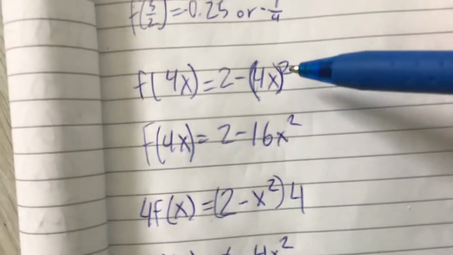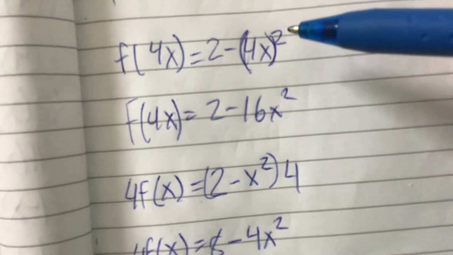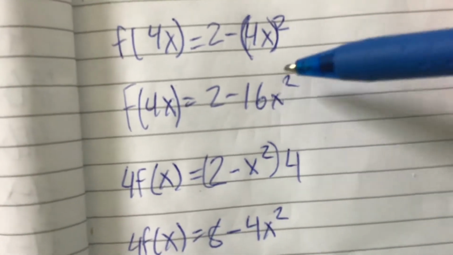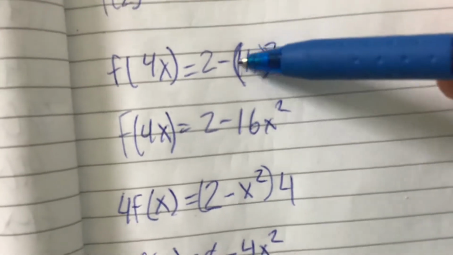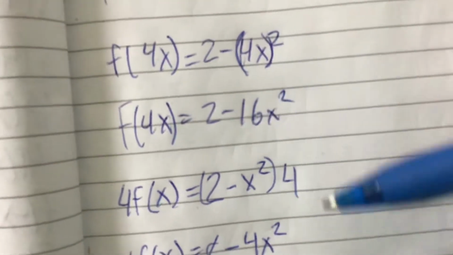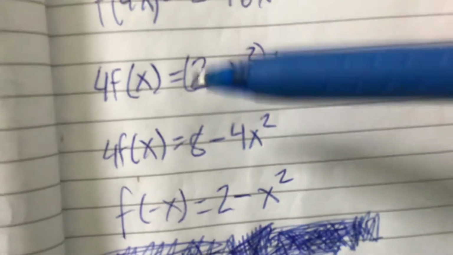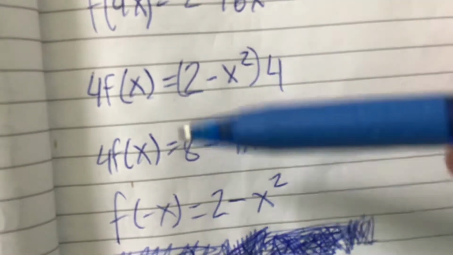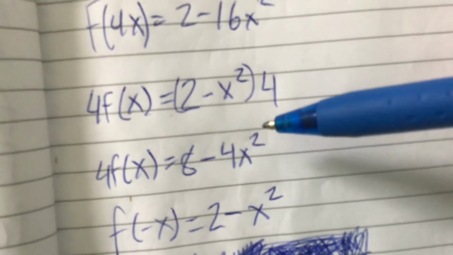Okay. Right here, we have 4x times itself, which equals 16x, because it's 4 times x, so you say 4 is a separate thing, and x is a separate thing, and so they become their own thing over here. 2 minus that, okay? Over here, we do distributive property again. We say 2 times 4 is 8, and 4 times x to the second power is this.